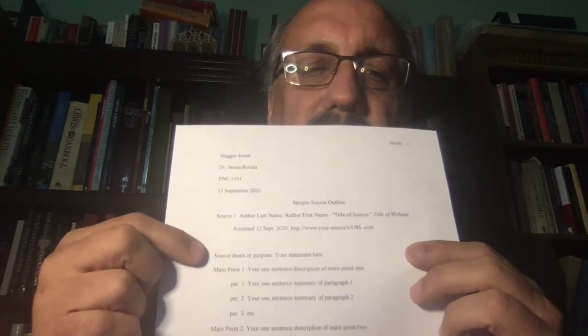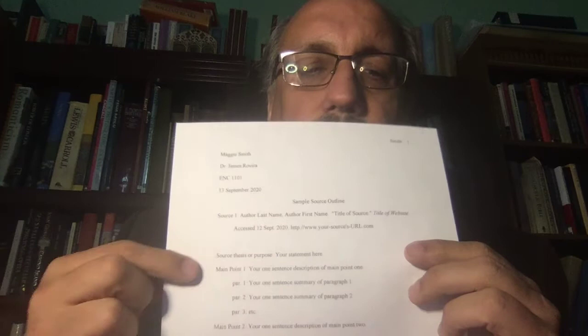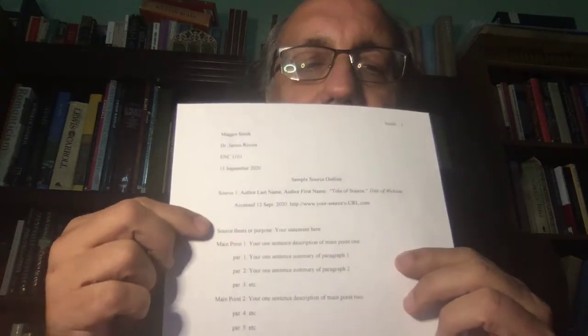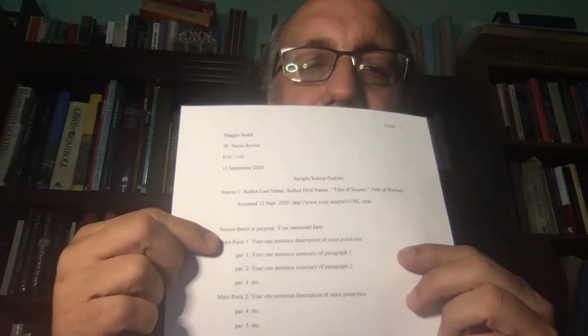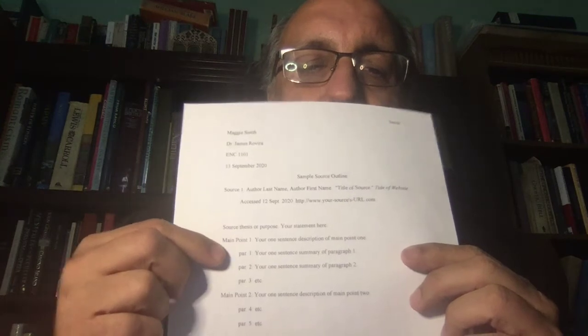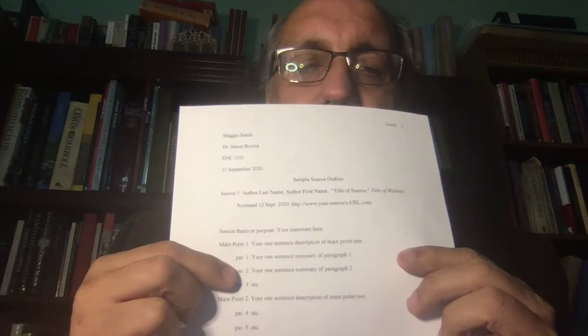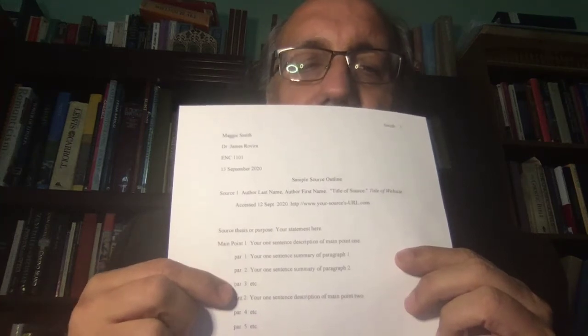So, an extra space down, in this case, your source's thesis or purpose. Make a statement there. And then I want you to outline each source paragraph by paragraph. So paragraph 1, what's the main point? One sentence summary of paragraph 1. Paragraph 2, one sentence summary of paragraph 2, etc. If it's got really short paragraphs and you need to combine them, you might want to say paragraphs 3 to 5 cover this.